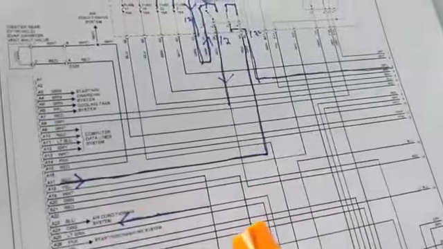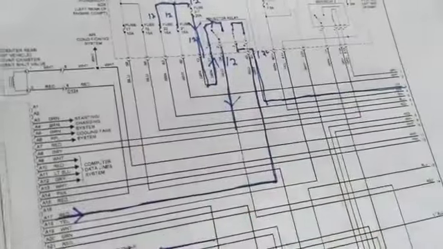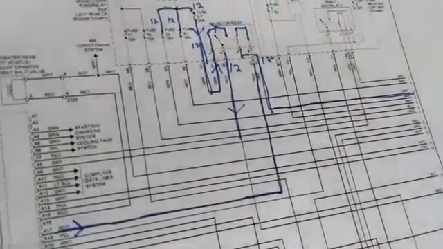So remember this. What's an input? What's an output? An output could be the fuel pump. An output could be the fuel injectors.